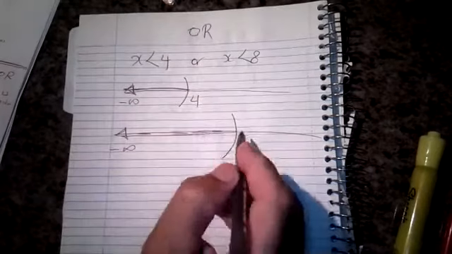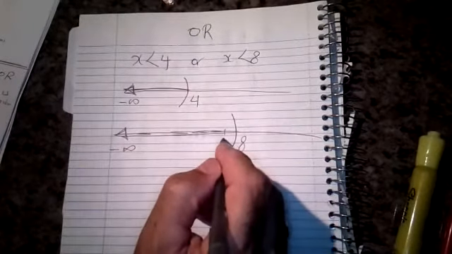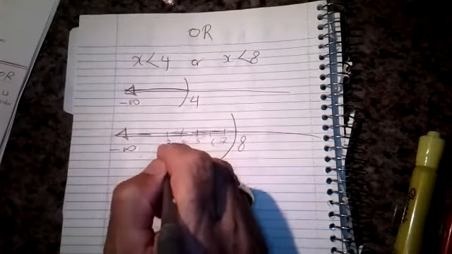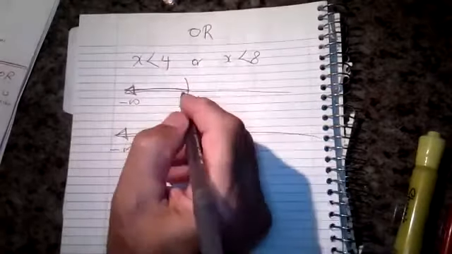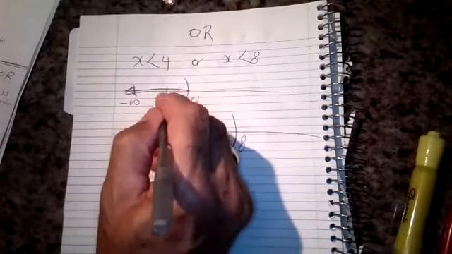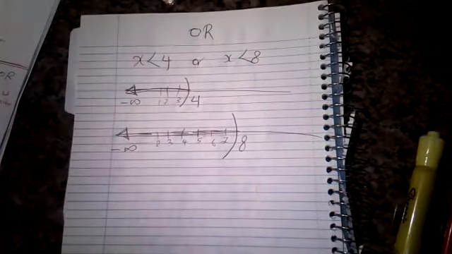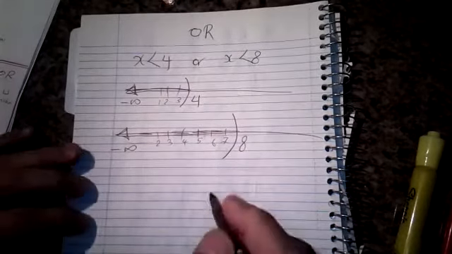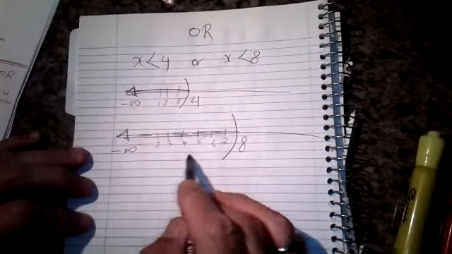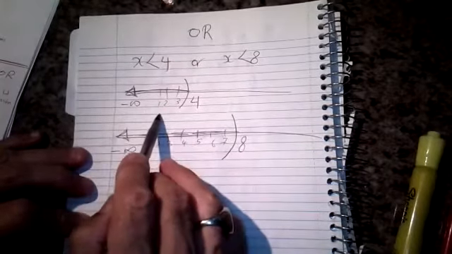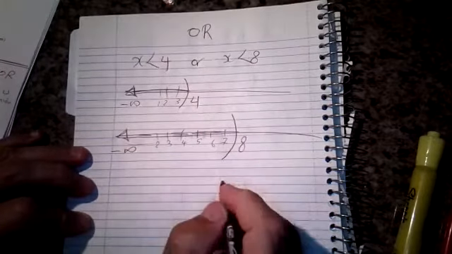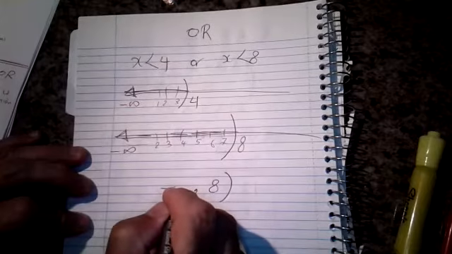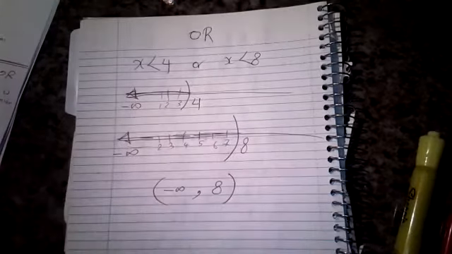See, imagine this one has all these numbers. It has 8, 7, 6, 5, 4, 3, 2, it goes all the way. This one has 4, 3, 2, 1, all the way to minus infinity. Union is you collect all the numbers and you put it in one place. So this one already has all the numbers that exist here. Okay, so the union is 8 on one end and negative infinity on the other end. That's what the union means.